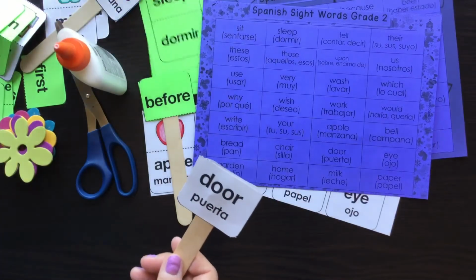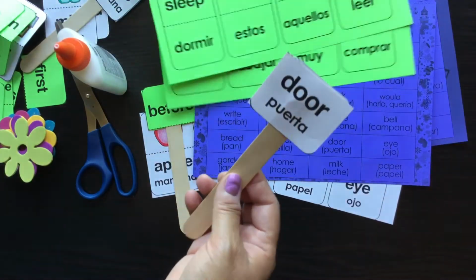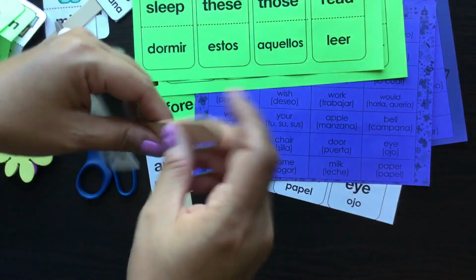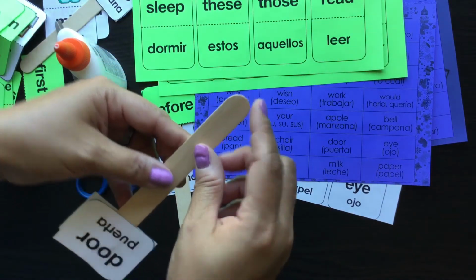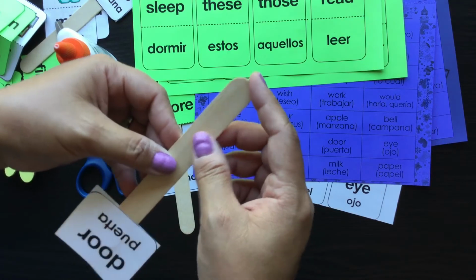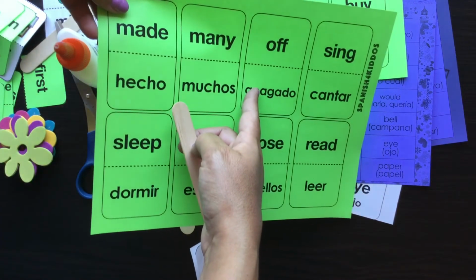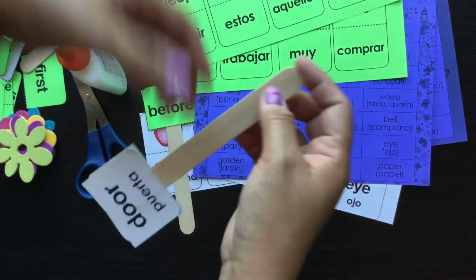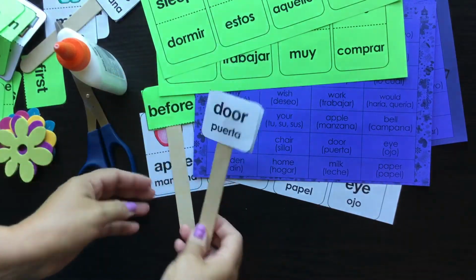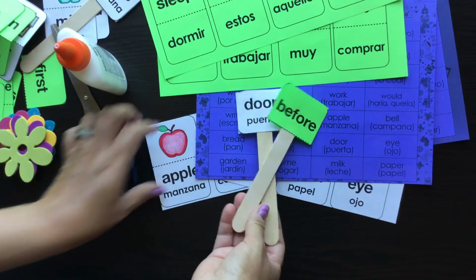Here's a few ones as well. If you wanted to save some more of these, you can actually put a different word here, or a related word, or even an opposite word. If you were to do, for instance, off, and then you can do on, and you can find opposites on either side. I hope that you like this activity.